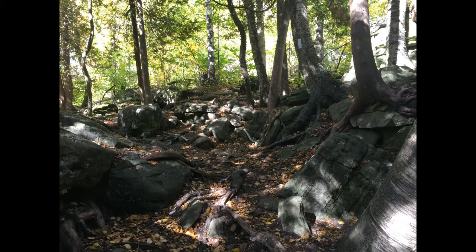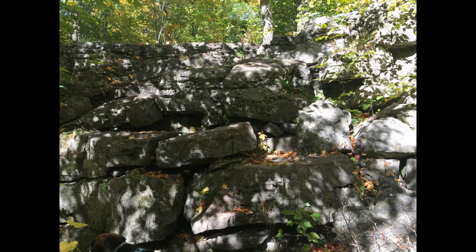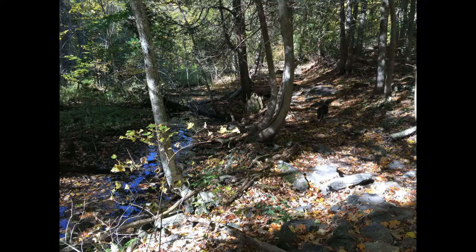A bit of a challenge, quite scenic. A little bit of water streams and that there too.